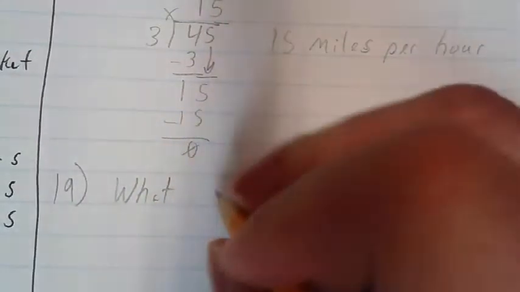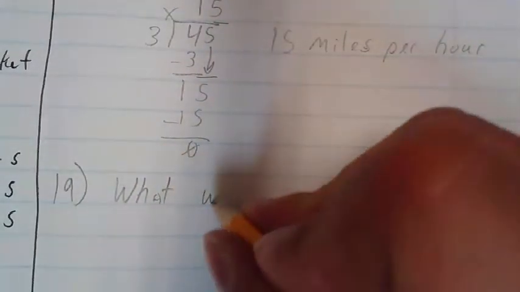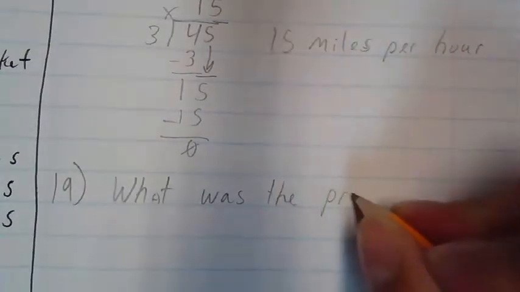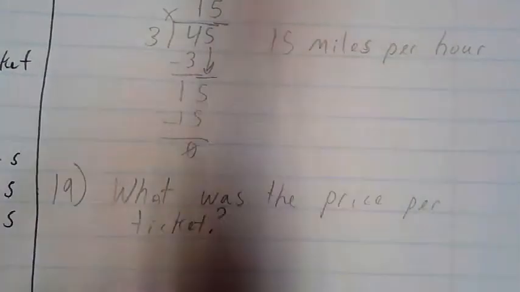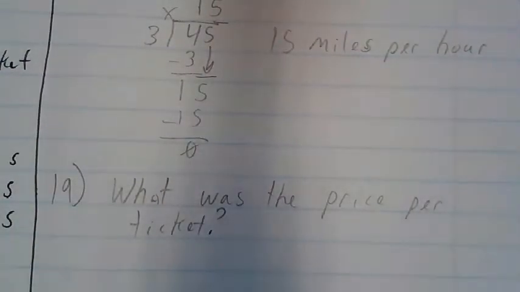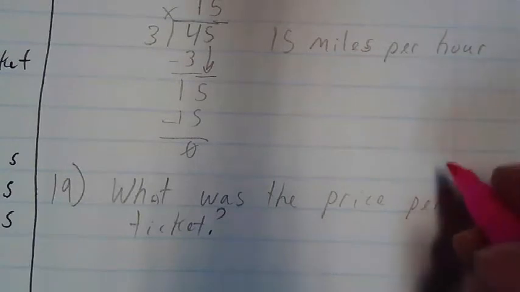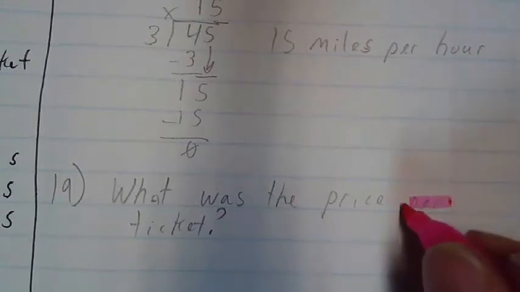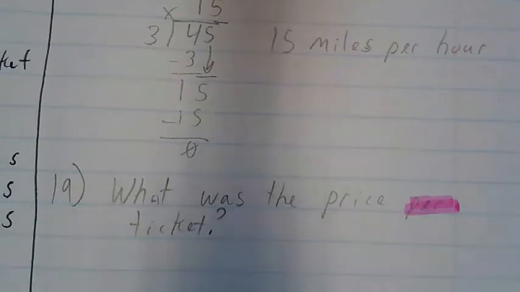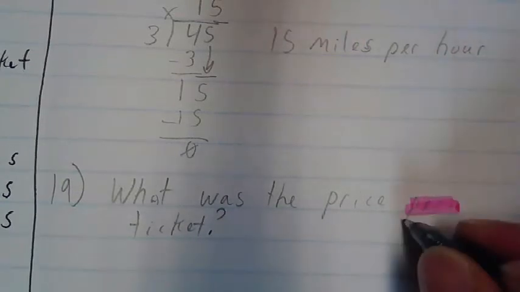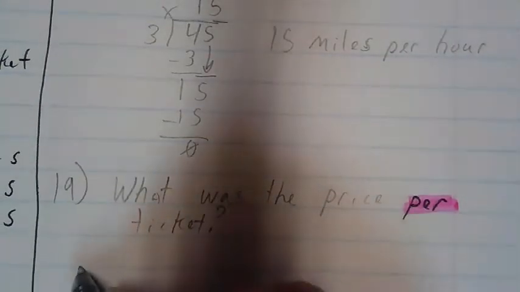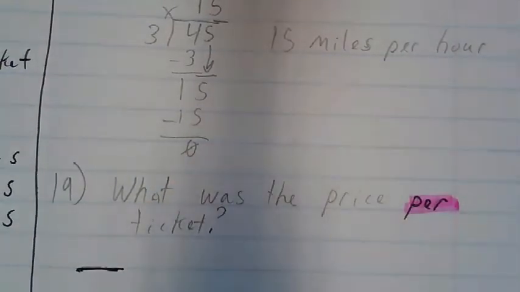The Reyes family bought 4 concert tickets for $252. What was the price per ticket? All right, in that question, you know what? I didn't do this. Let me do this right now. I'm going to copy the question so you can see where I pull the rate from. What was the price per ticket? Now for me, when I see that key word, the key word per, and I'll highlight so you can see a little better and also make it darker. Per.